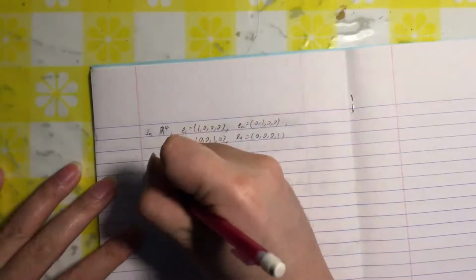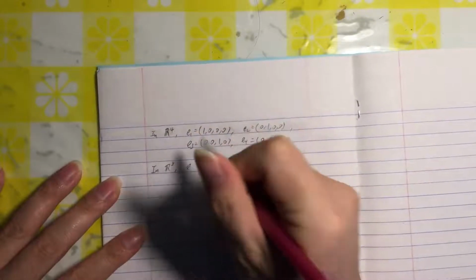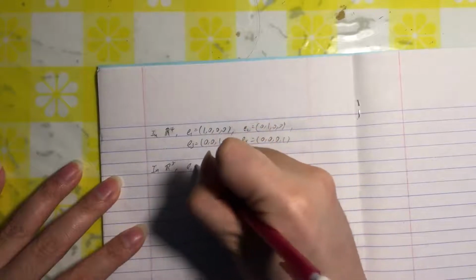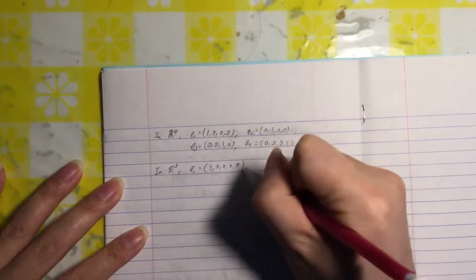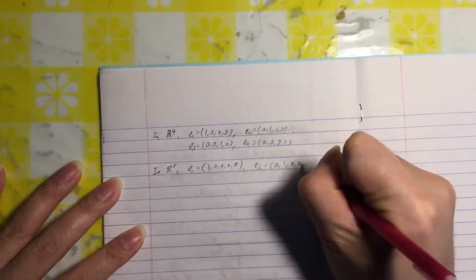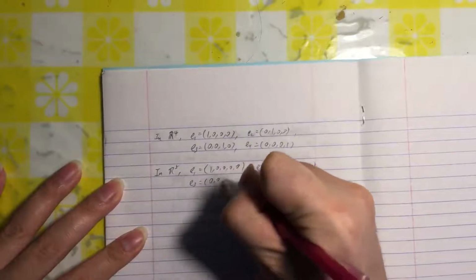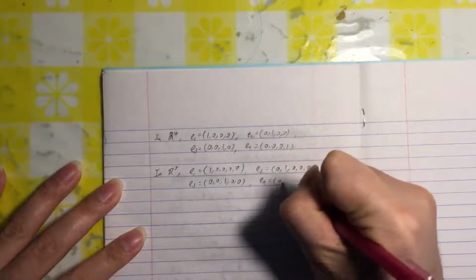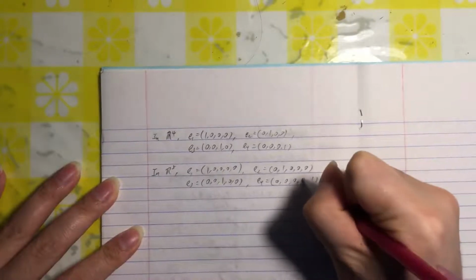And similarly, in R5, which is 5-dimensional, there are 5 standard unit vectors. E1 is (1, 0, 0, 0, 0). E2 is (0, 1, 0, 0, 0). E3 is (0, 0, 1, 0, 0). E4 is (0, 0, 0, 1, 0).